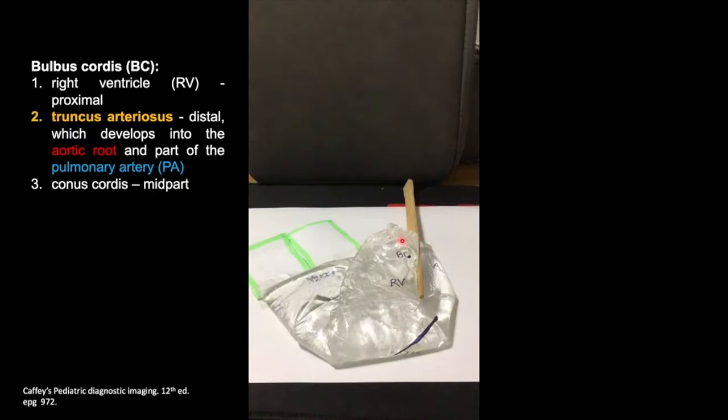The truncus arteriosus must then partition itself and form the pulmonary trunk here to allow blood from the right ventricle to go to the lungs. The other portion of the truncus arteriosus would be the aortic root.